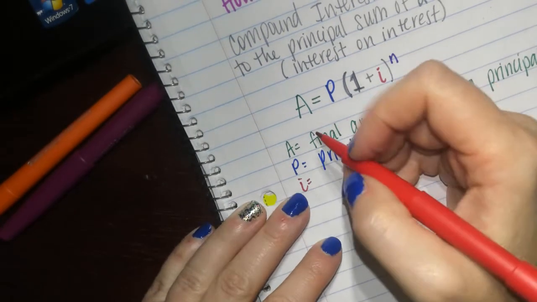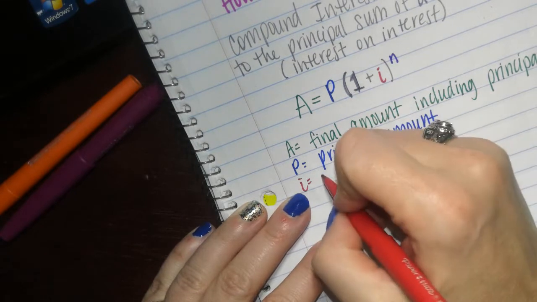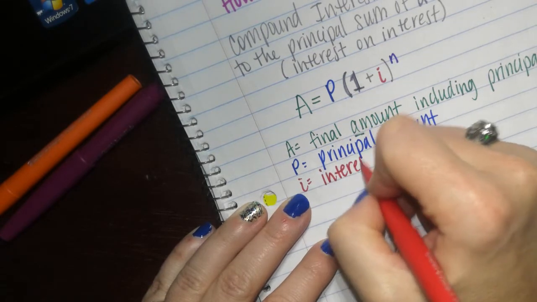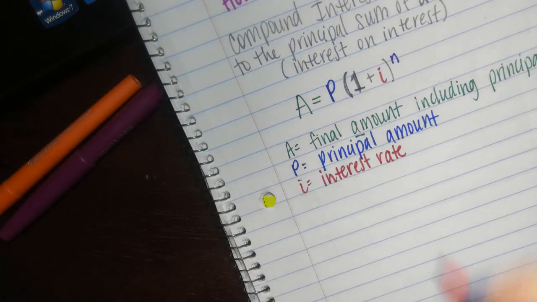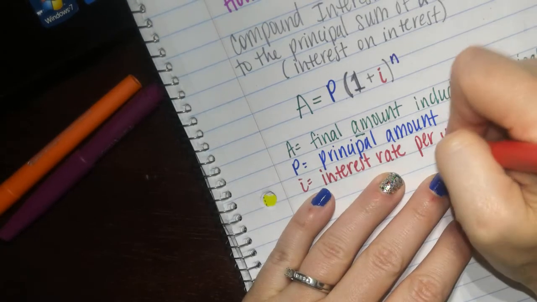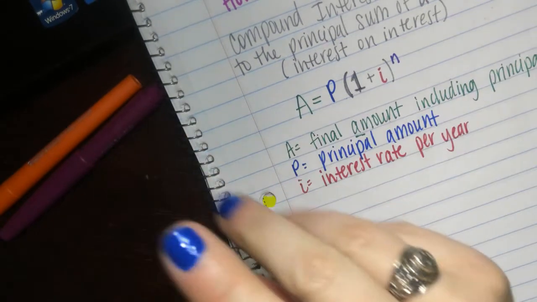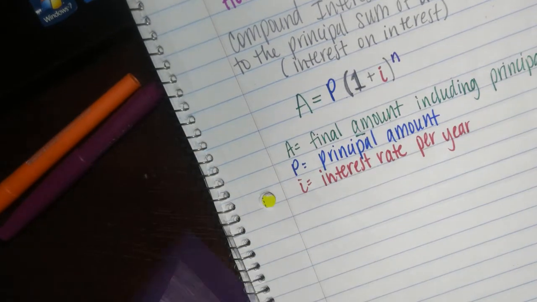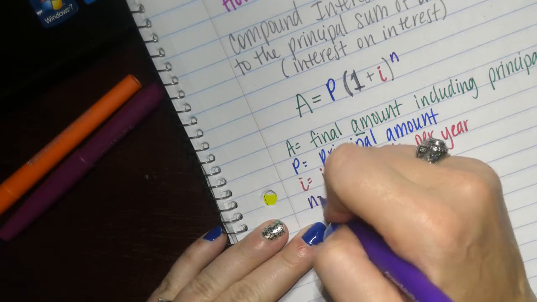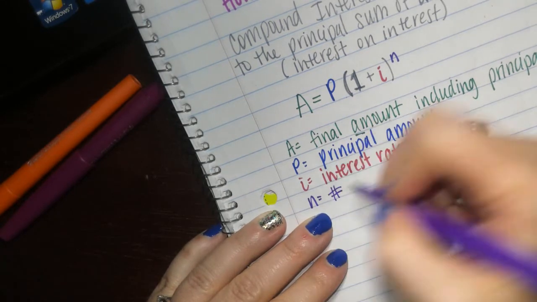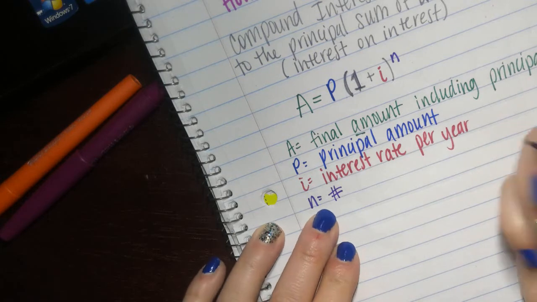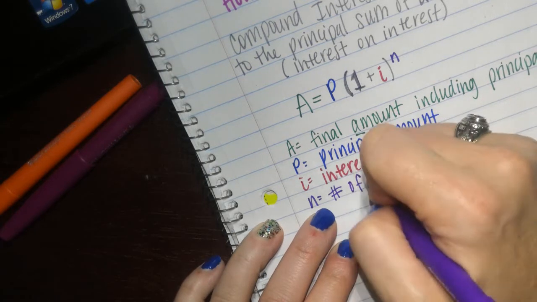If you said interest, you're right, it's the interest rate per year. And then N, wonder if you can figure that out. N is the number of years. I'm going to put this, it's not hashtag, that means number. Number of years invested.